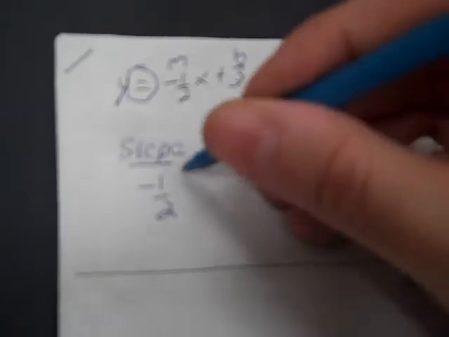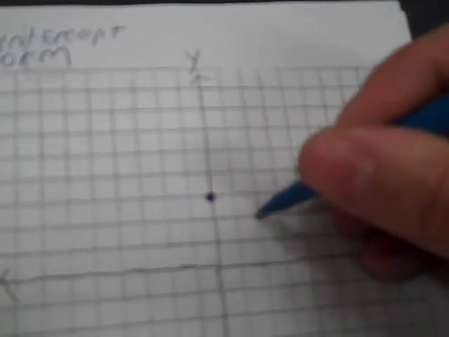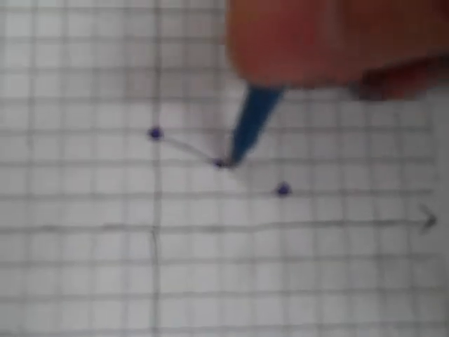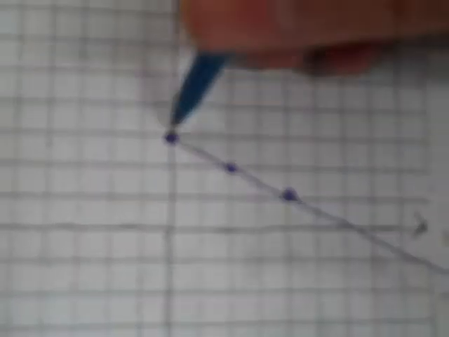Okay, now from that point, I'm going to move. Slope is rise over run. So since my top number is negative, that's a rise down and then to the right. So from 3, I go down 1, right 2, down 1, right 2. Okay, so then I make my line, and there's my 3 points.